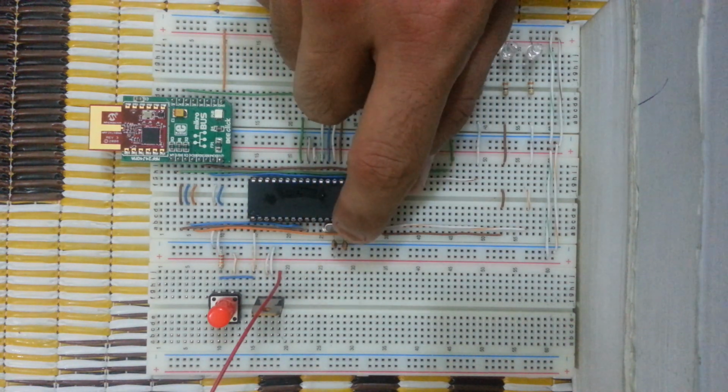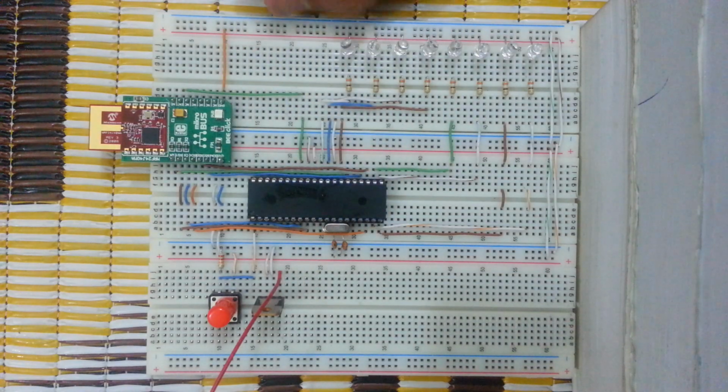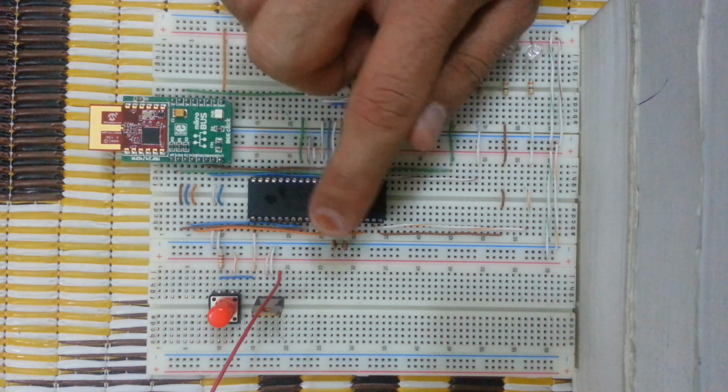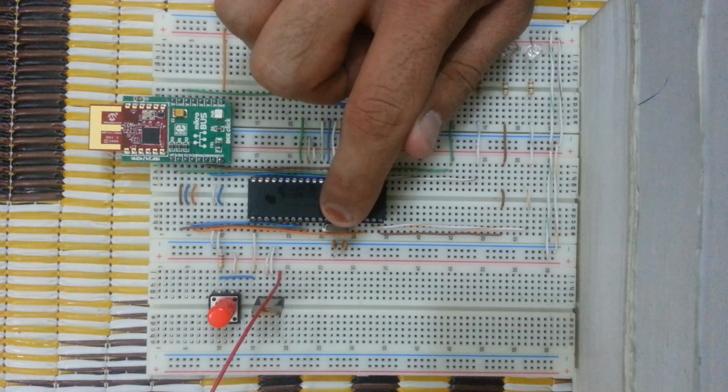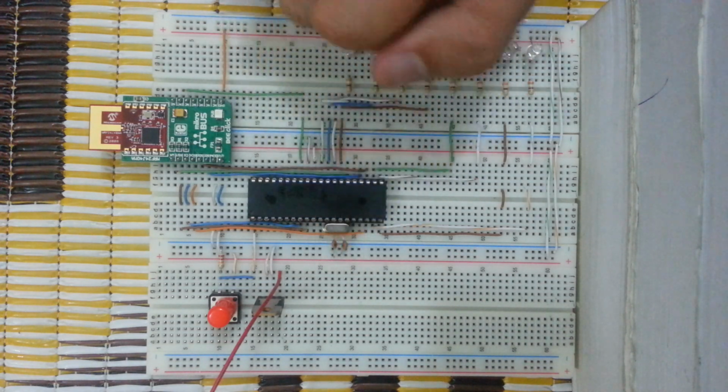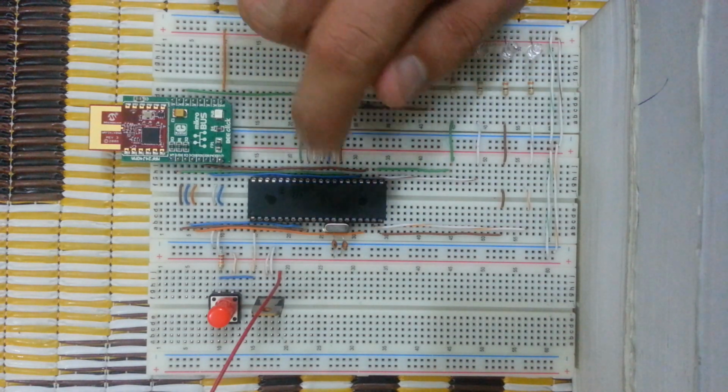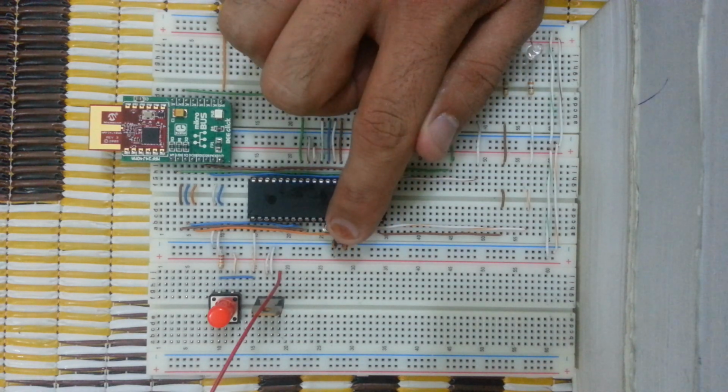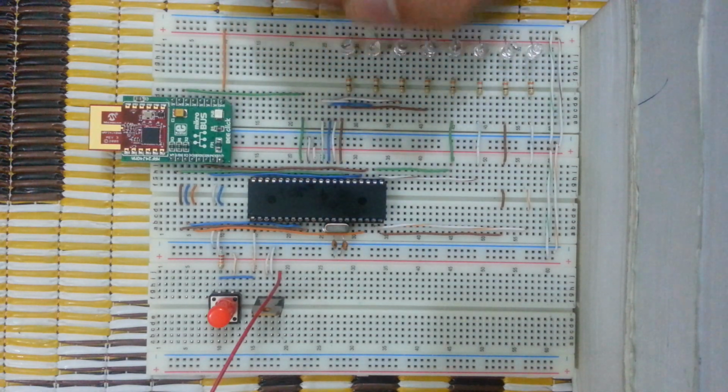An 8 megahertz crystal, this is the one, is connected across RA6 and RA7, which are pins 13 and 14. And these are two capacitors with a value of 22 picofarad connected to each one of these pins and to the ground of the circuit.